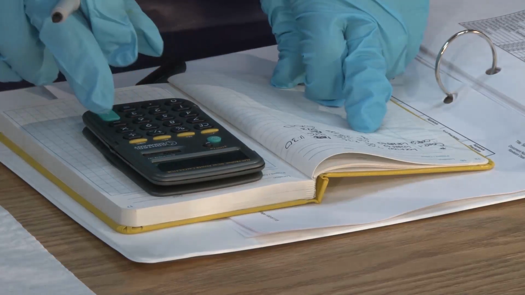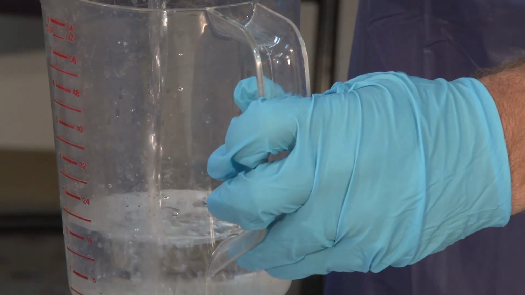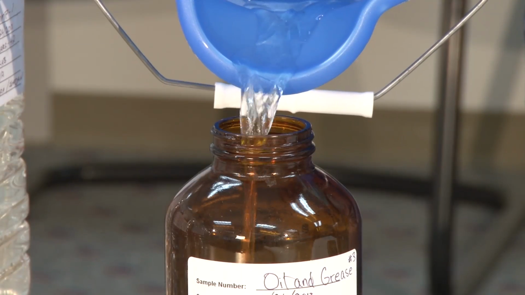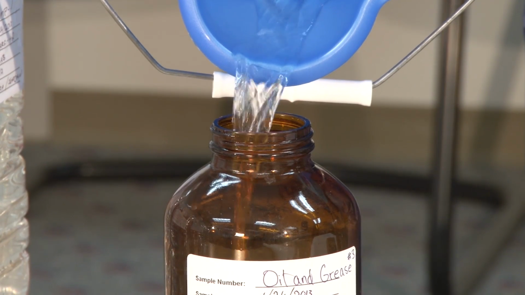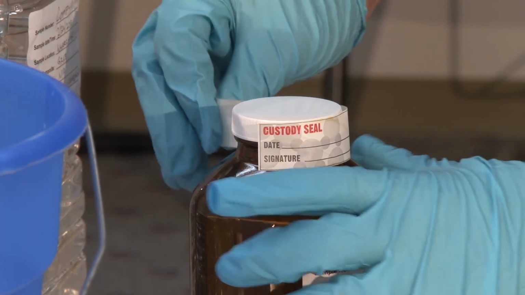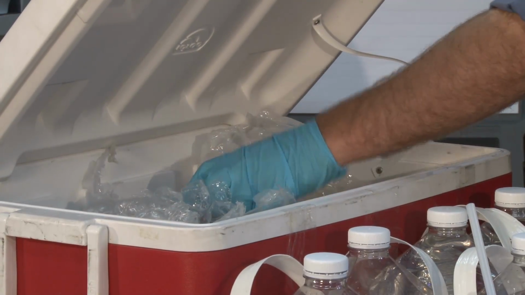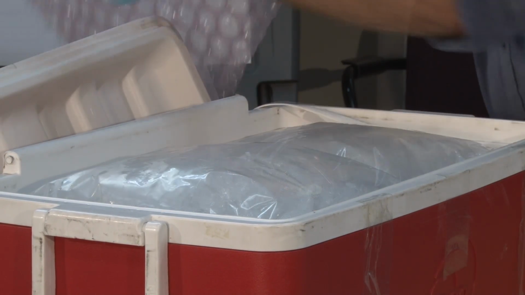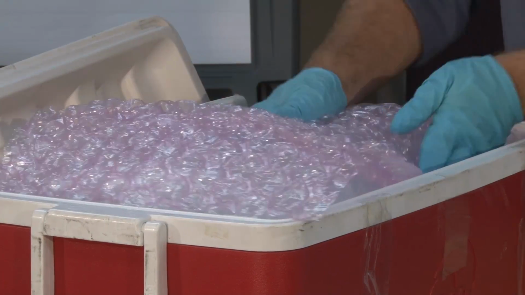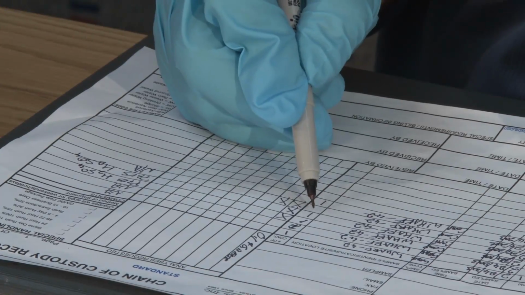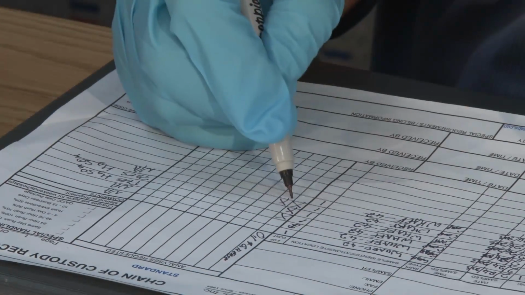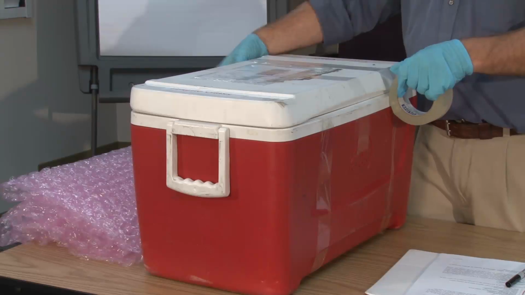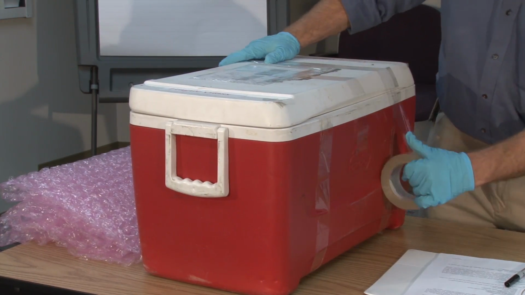Perform calculations and sample compositing inside or in a protected area. Transfer composited sample into appropriate sample containers. Seal sample containers. Pack the samples in the cooler with ice and packing materials. Provide sample information documentation and ensure documentation is protected from exposure to contents. Close and properly seal the cooler.